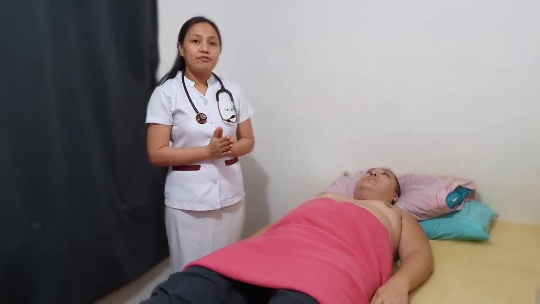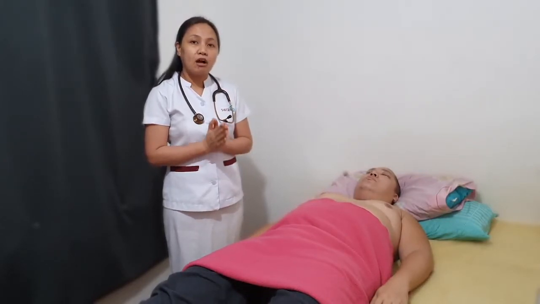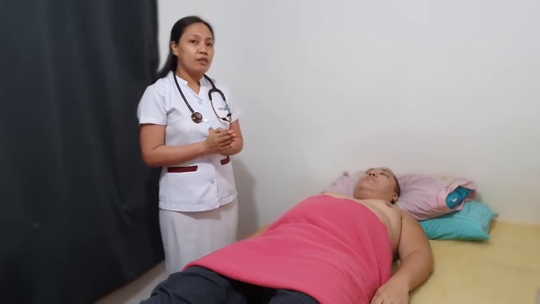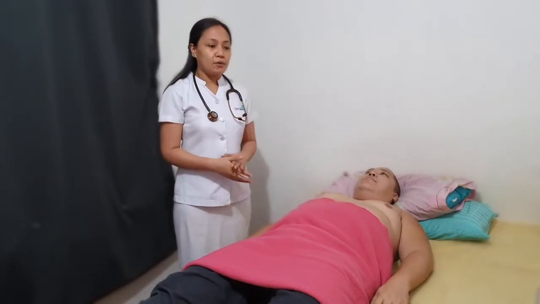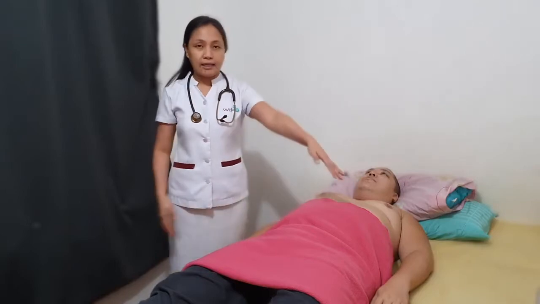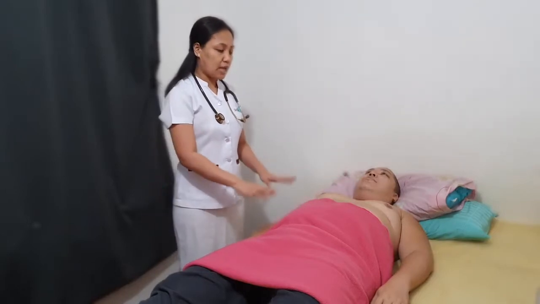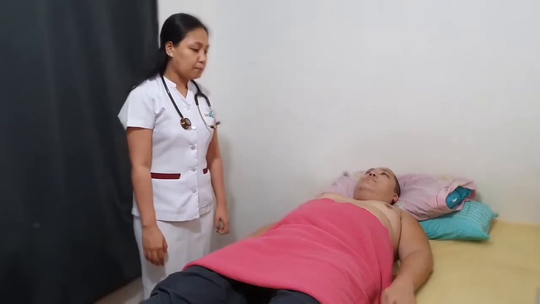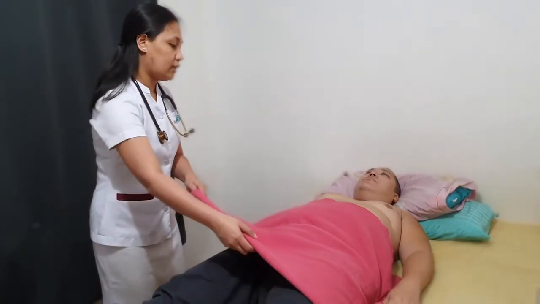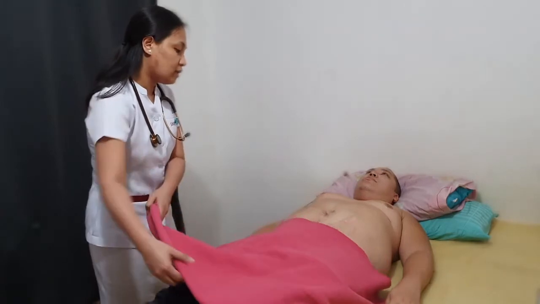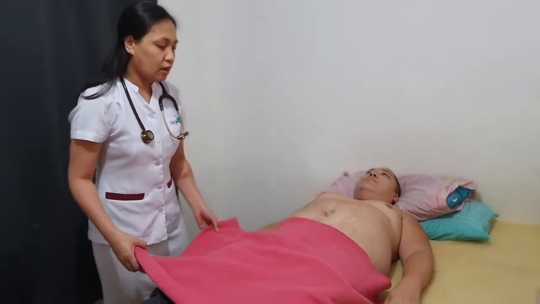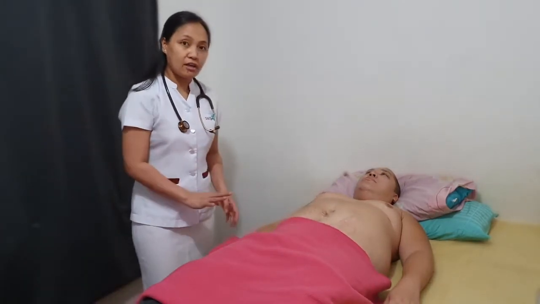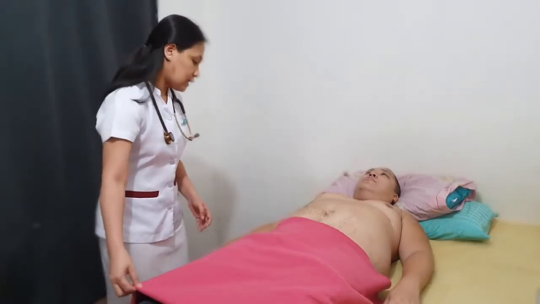First, we make sure that our patient is in a comfortable position with pillows under his head and his arms at his sides so we do not tense his abdominal area. We also place a blanket on the patient at the level of his symphysis pubis, covering his private areas but exposing his lower abdomen.